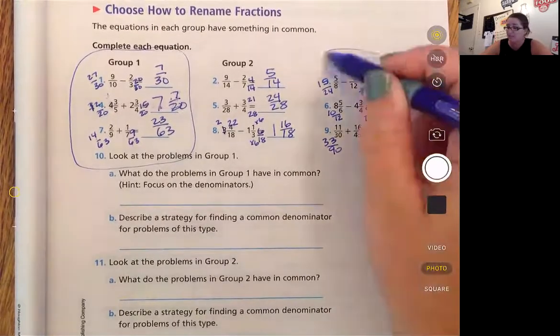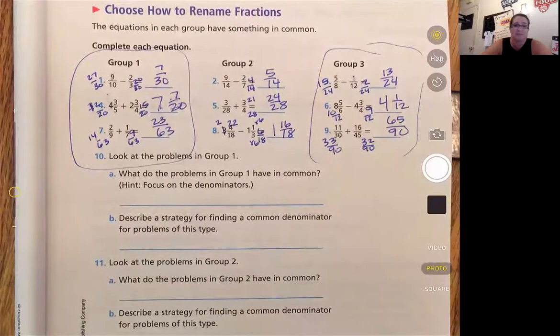Would you say the same thing was true for group 3? Yes, none of those would work where your smaller denominator would go into your larger denominator, right? It wouldn't work for any of those. Wait, the number 3 on group 3. Well, yeah, that one.